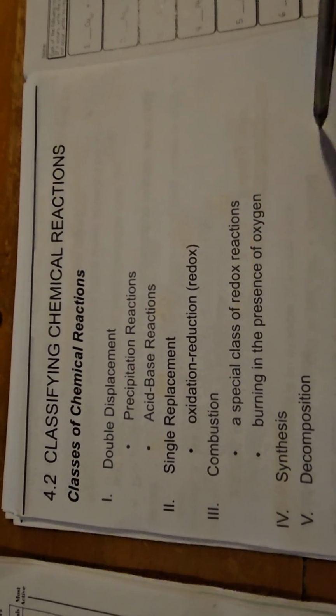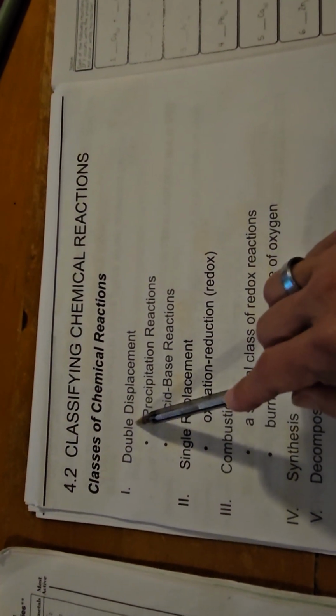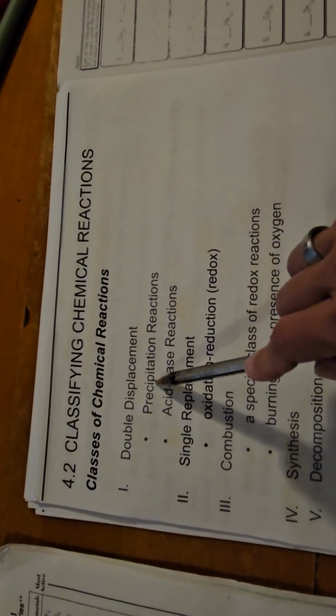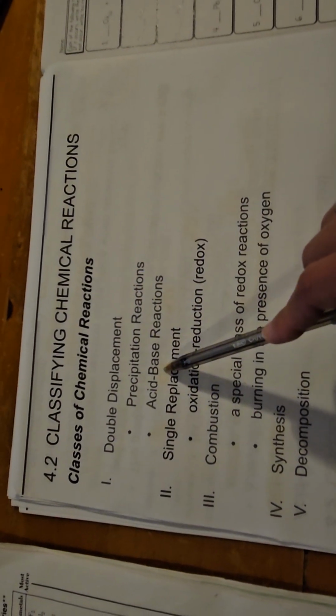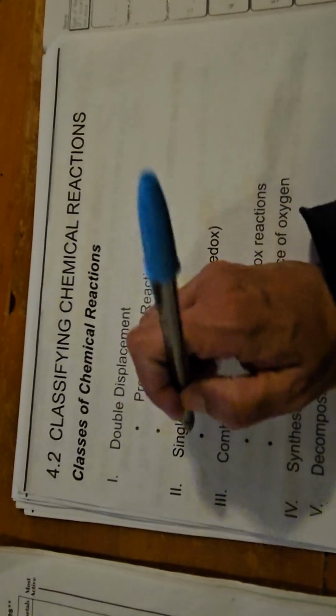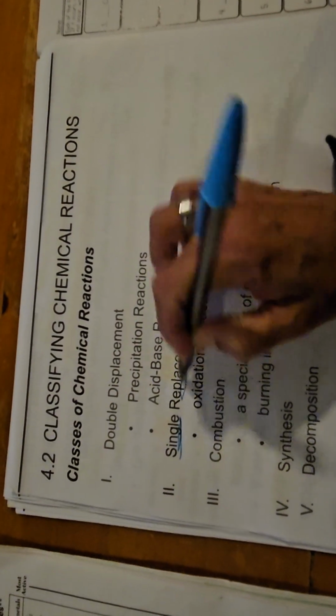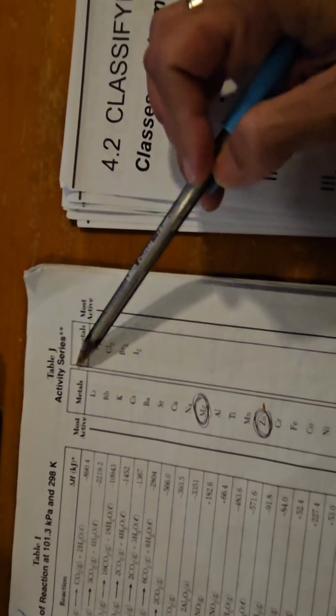So you need page 18. We already did the double replacement, our precipitation reactions where we figured out whether or not a solid formed, and then the acid-base neutralization reactions. Now we're on to single replacement. This is where we're going to use table J, so make sure you have your reference table with table J.